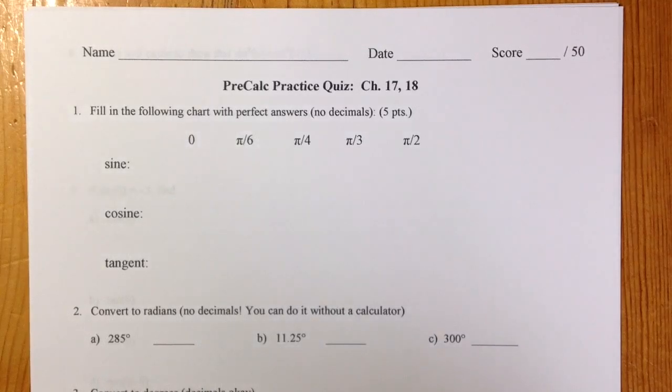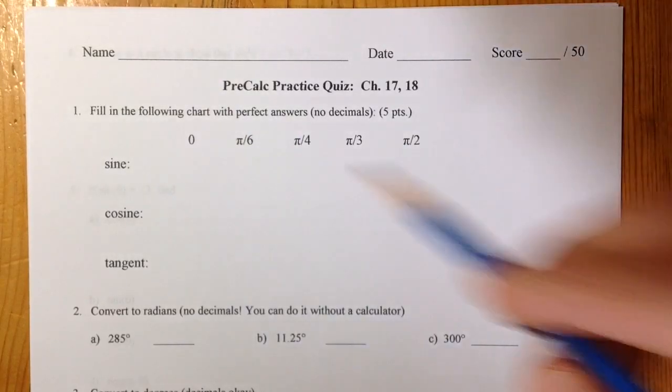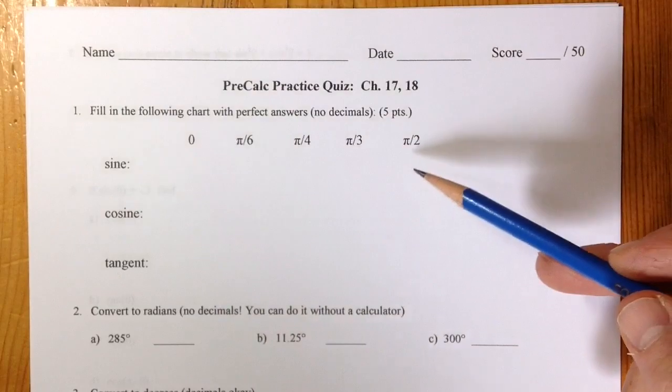Okay, I'm going to go over the practice quiz, and the real quiz will be really similar. I just wanted to make sure you can go through all these things and understand sine, cosine, tangent, all that stuff really well. Okay, first, these are all things you should have memorized.